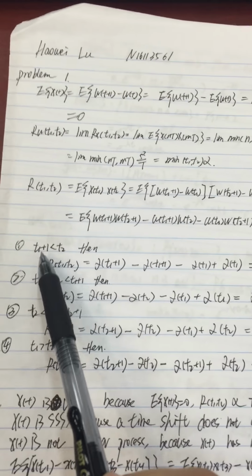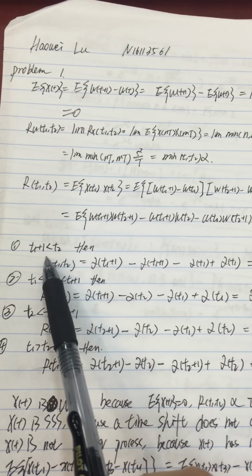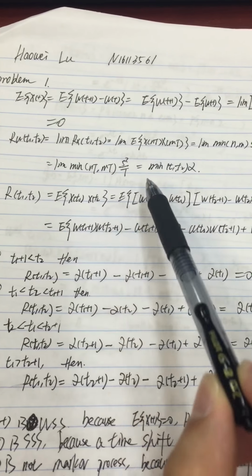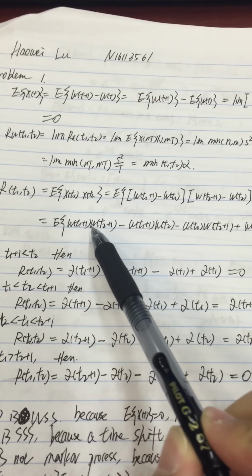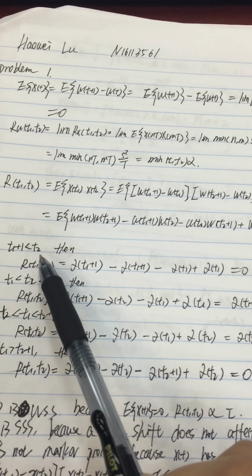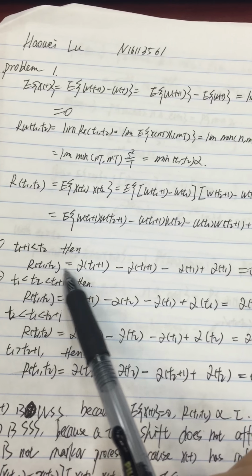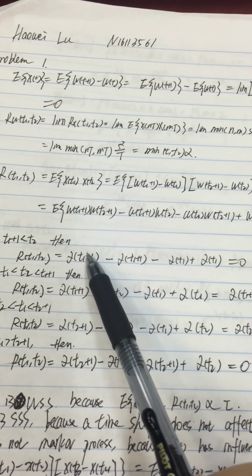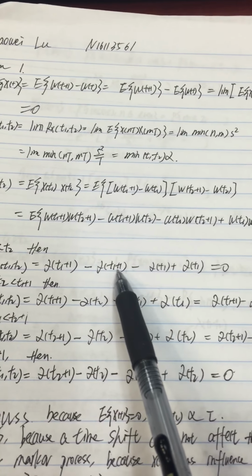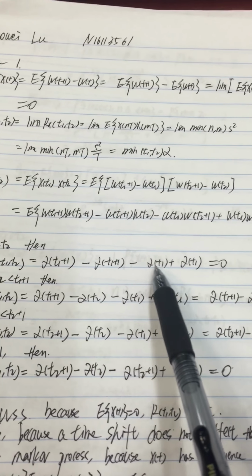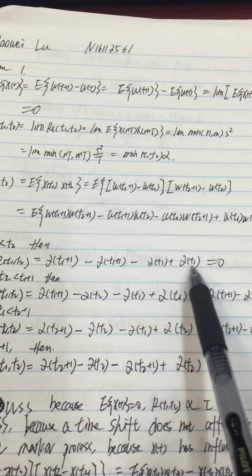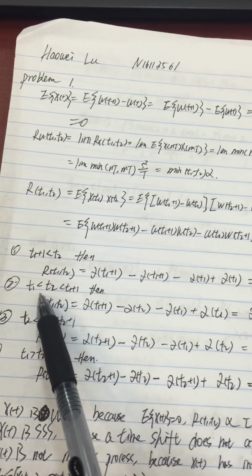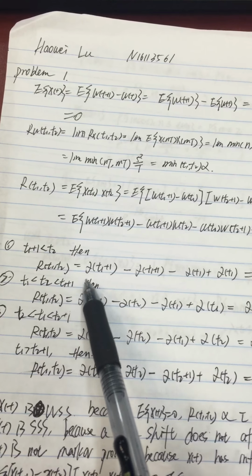The first situation is when t1 plus 1 is smaller than t2. According to the first equation, we take the minimum of the two variables and multiply by alpha. So in the first situation, R(t1, t2) is equal to alpha(t1+1), which is the smaller one, minus alpha(t1+1), which is also the smaller one, minus alpha t1 plus alpha t1, which is equal to 0. The second situation is when t2 is greater than t1 and smaller than t1 plus 1.